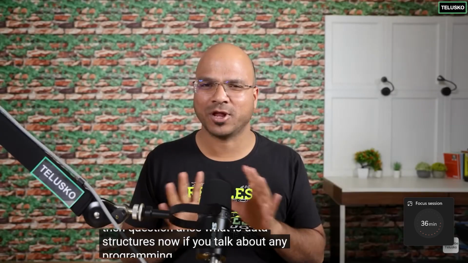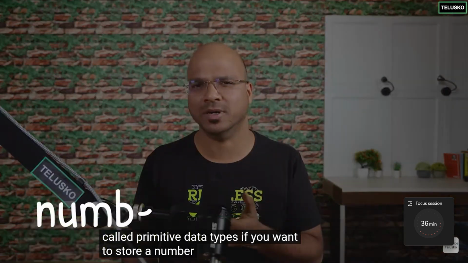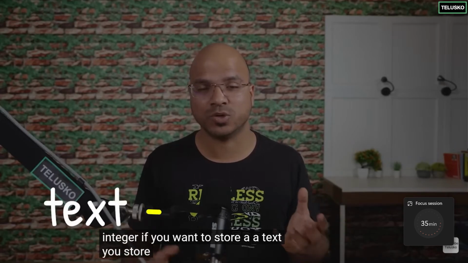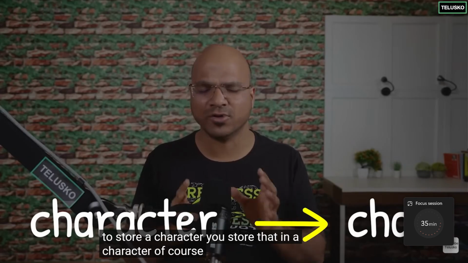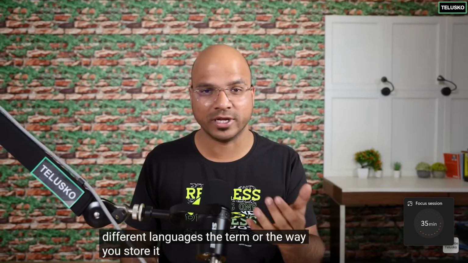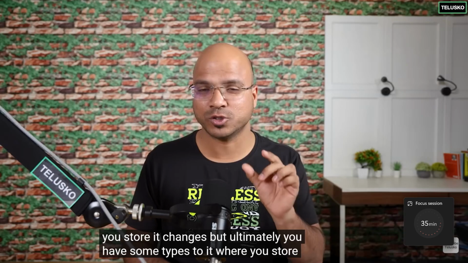Now if we talk about any programming language, we have something called primitive data types. If you want to store a number, we store that in an integer. If you want to store a text, you store that in a string. If you want to store a character, you store that in a character. Of course, depending upon different languages, the term or the way you store it changes, but ultimately you have some types where you store the data.